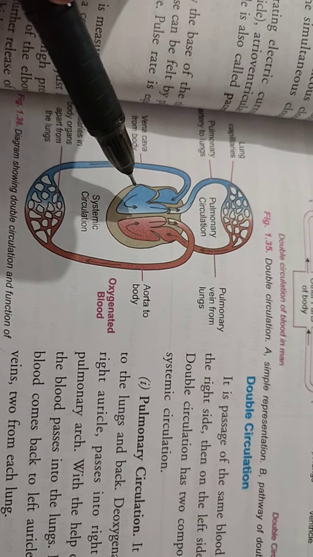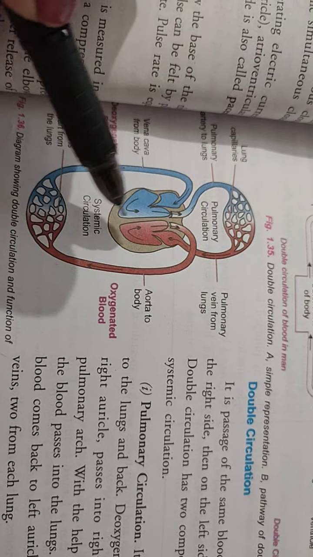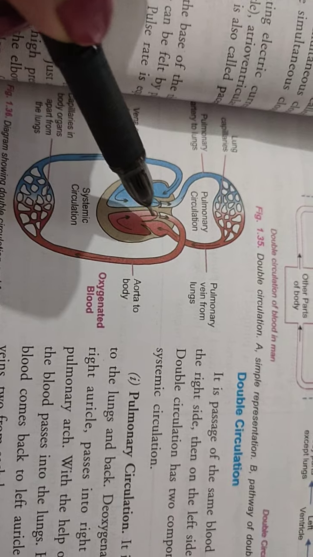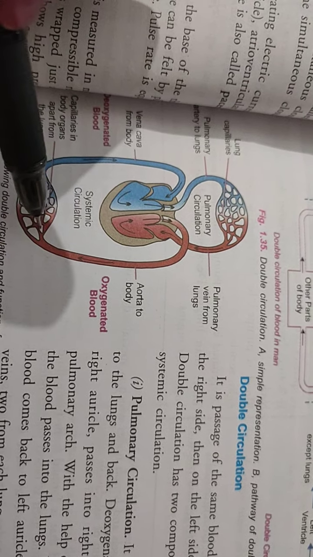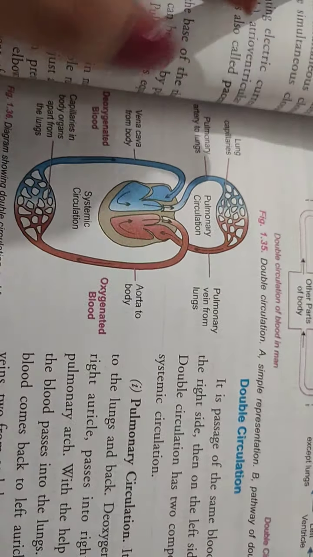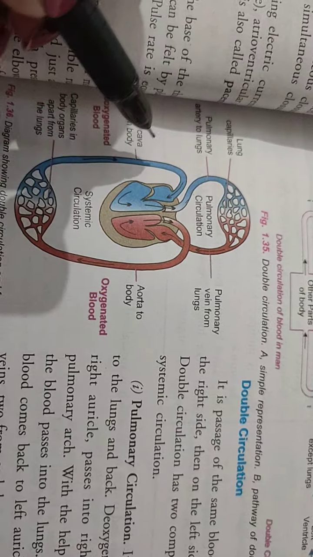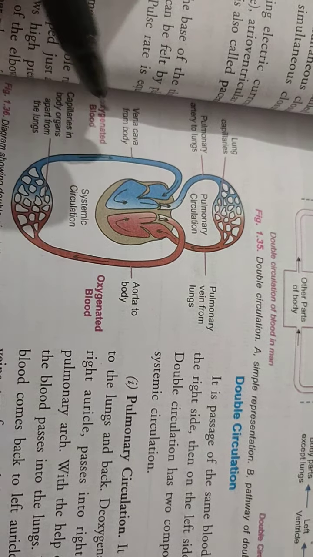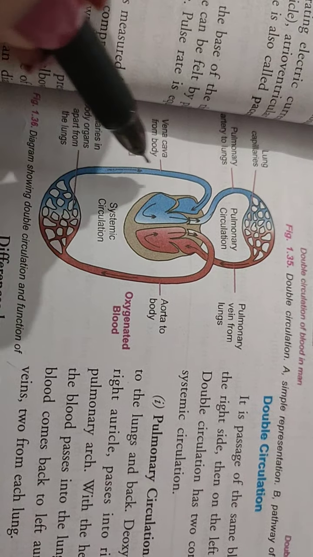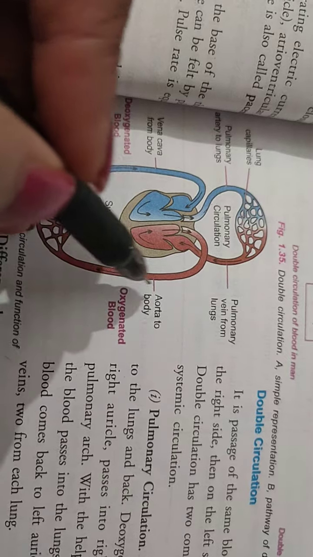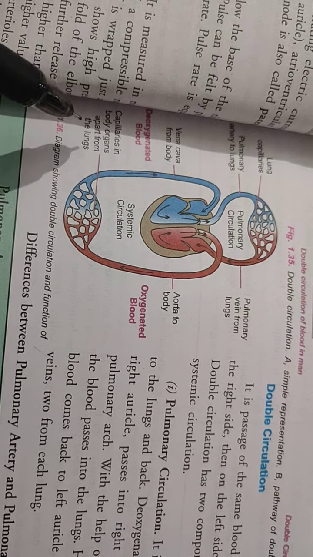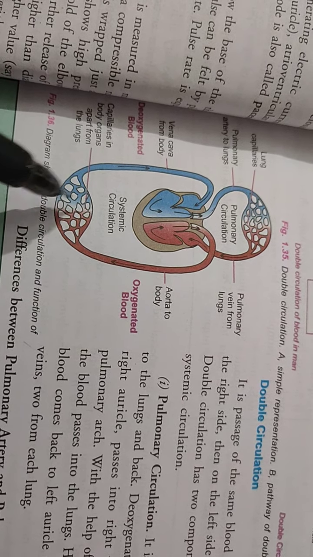Means the heart receives all the deoxygenated blood, which is shown in blue color, and the heart transports all the oxygenated blood, which is shown in red color. So you can see here this is the lung capillaries, pulmonary artery to lungs, then vena cava from body. This side flows deoxygenated blood and this side flows oxygenated blood. So capillaries in body organs apart from the lungs. So these are the tissues or capillaries.